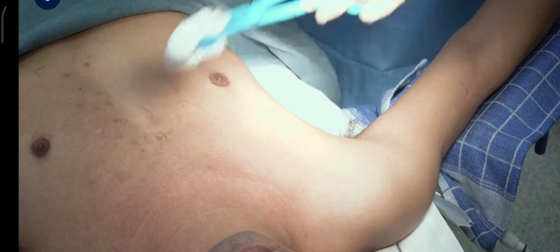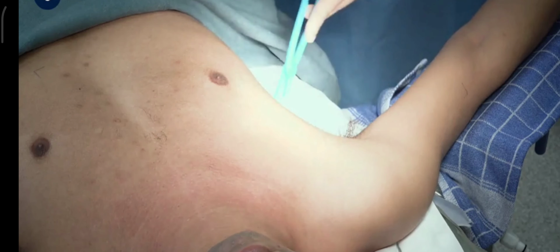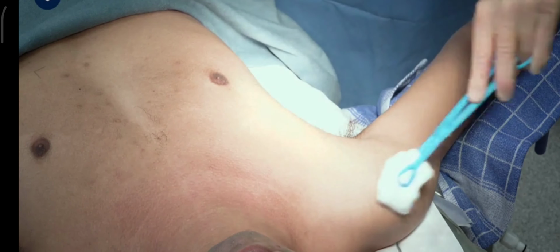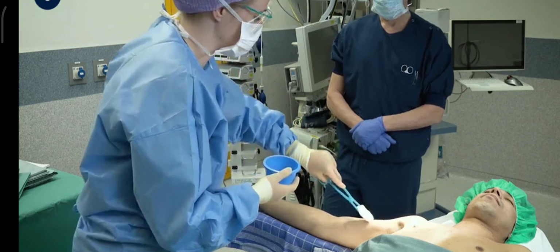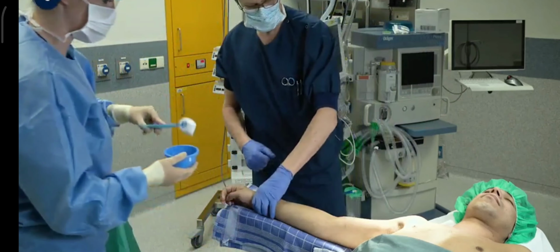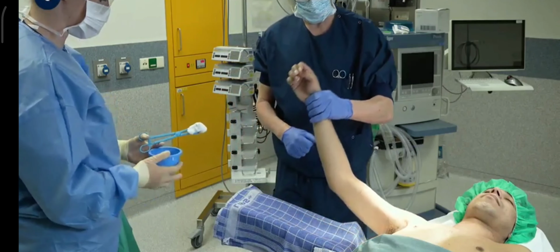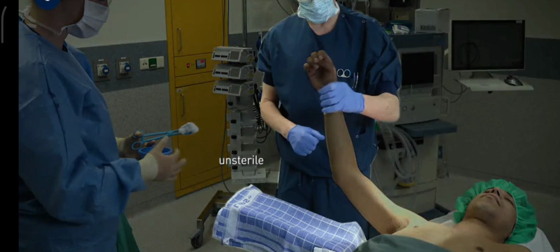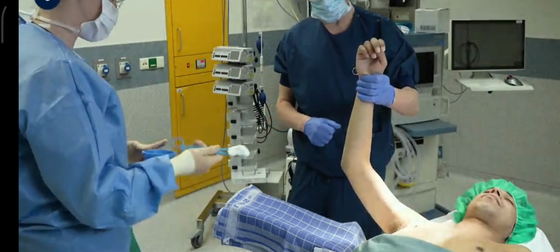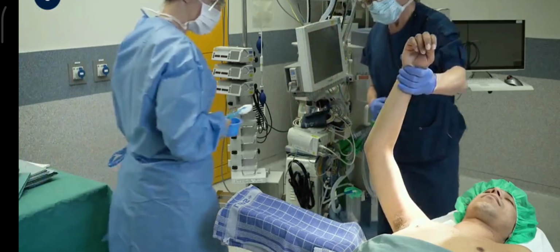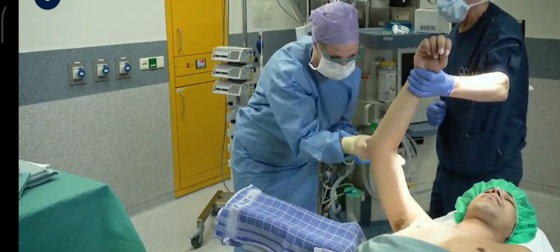First, the chest is disinfected using the same principles as previously mentioned. Cleaning of the arm is performed with the help of an assistant. The assistant raises the arm. Both he and the arm support are not sterile, and he must position himself in such a manner as to allow the scrub nurse to work without the risk of contamination.